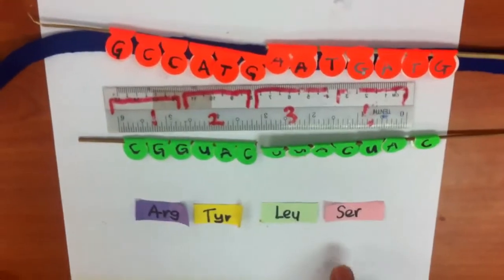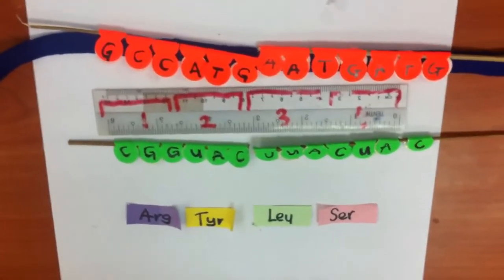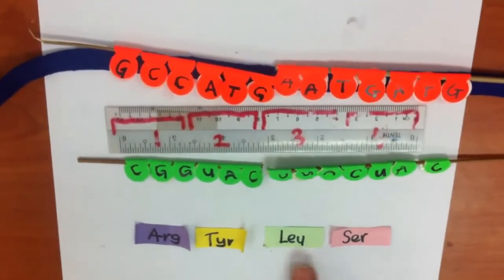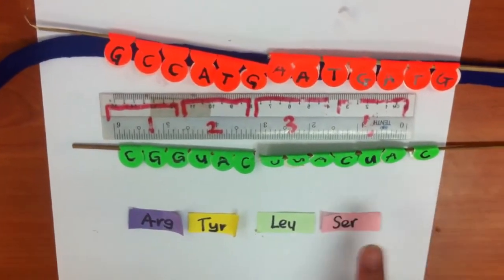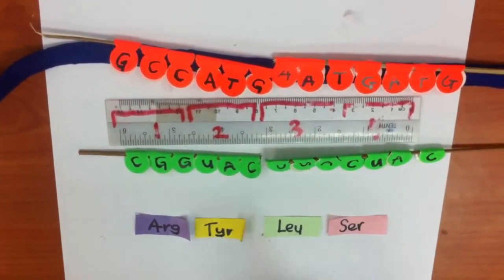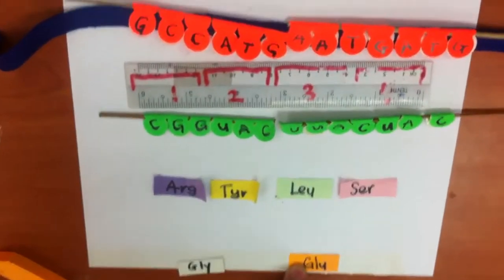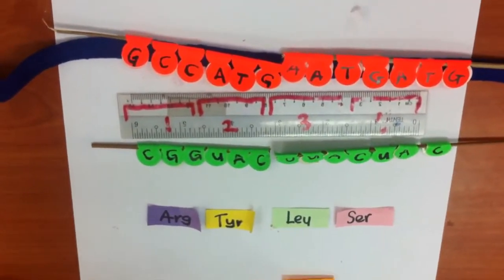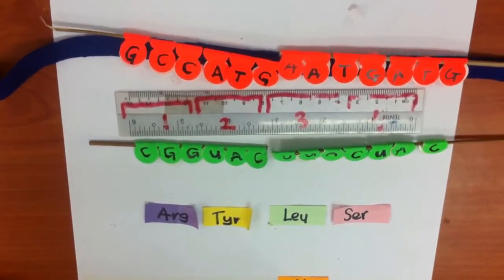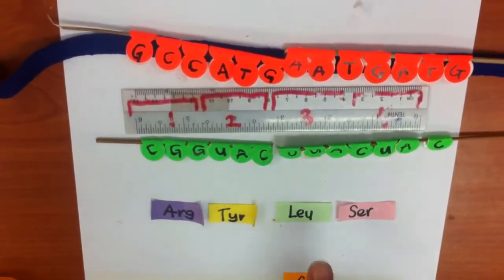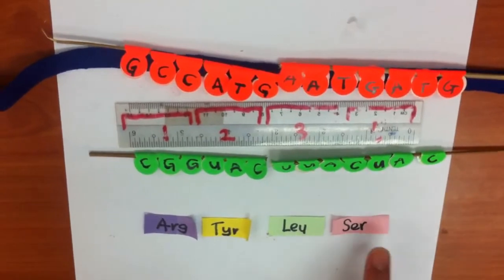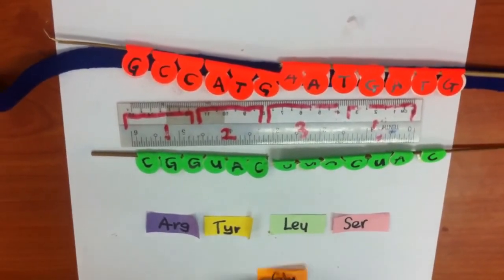So compared to the first one, that has a more serious effect because it will change all the amino acids behind the point of mutation. But if we remove 3 or 6 or 9 bases, it will not change the amino acid sequence from the point of mutation because it is still the same, leucine and serine. Only one we remove. Okay.